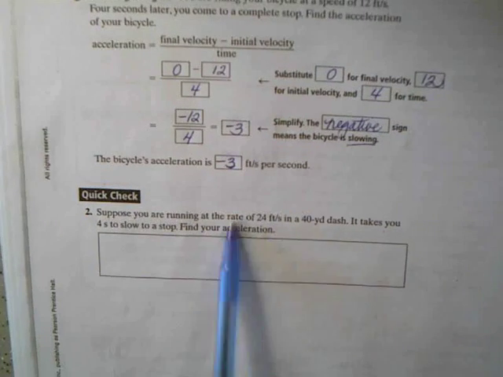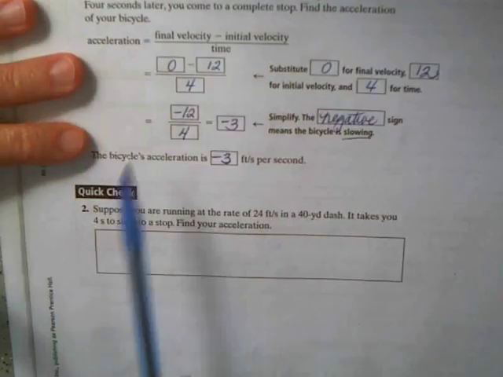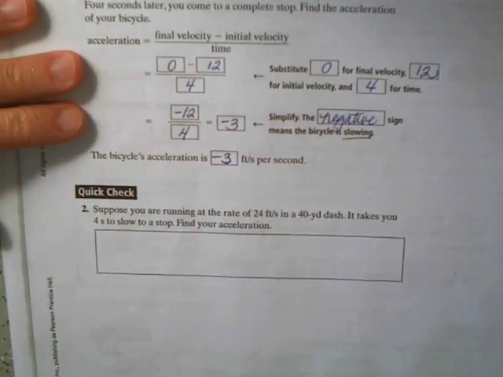Okay, here is another quick check question. It's going to be very much like example number 2 here. You want to refer back to this example to know how to fill in the formula and figure out what you need.